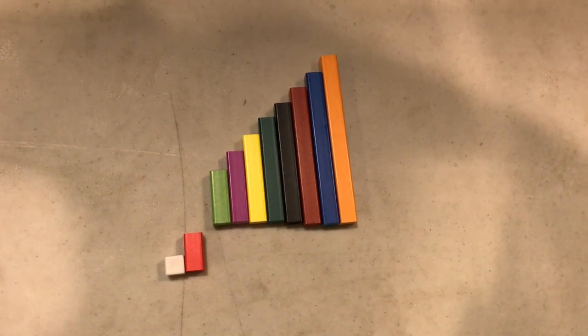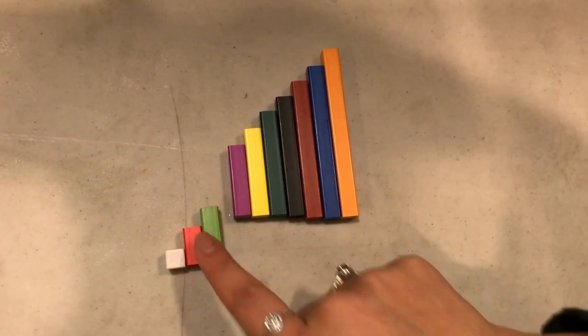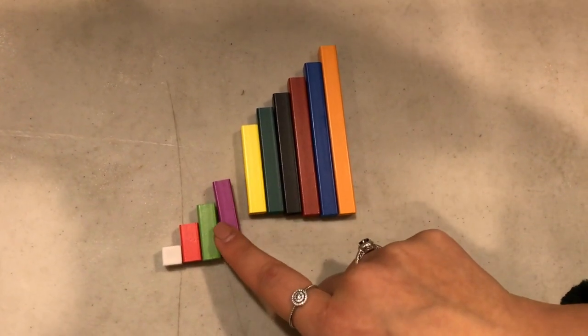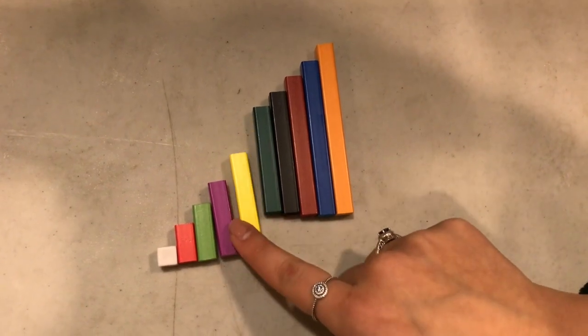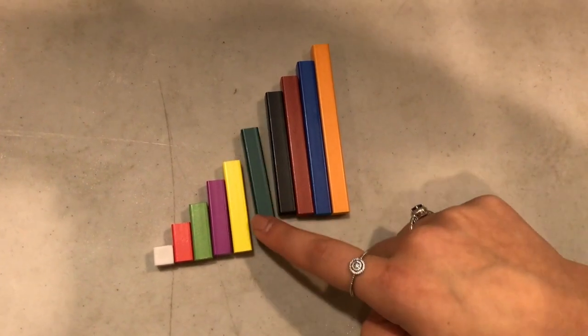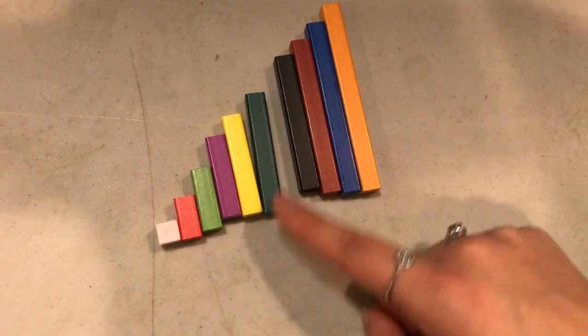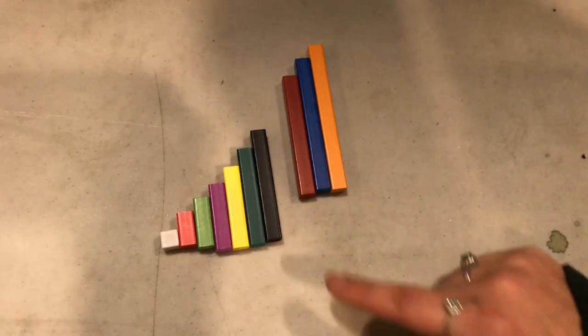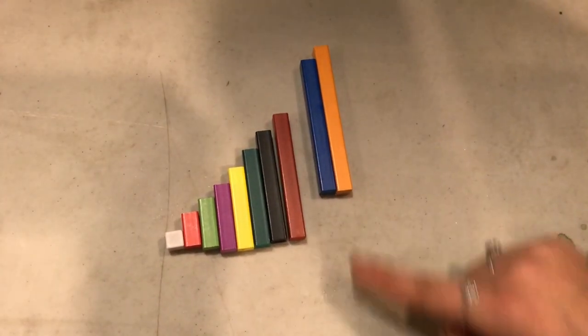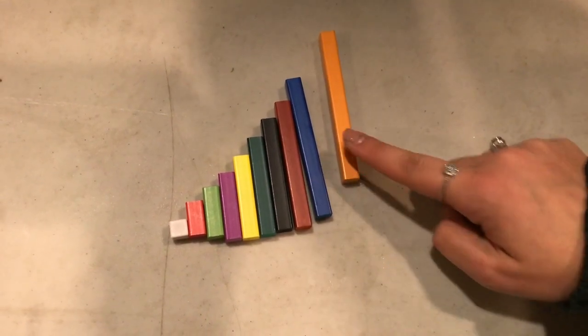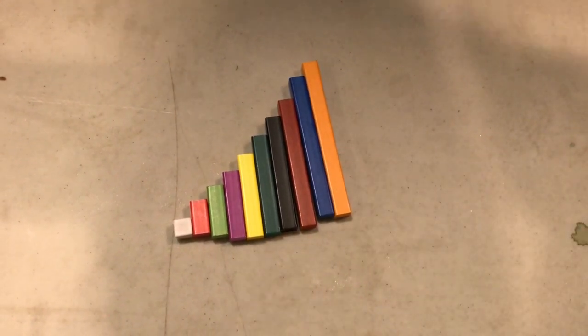As represented, the light green rod represents 3, the purple rod represents 4, the yellow rod represents 5, the dark green rod represents 6, the black rod represents 7, the brown rod represents 8, the blue rod represents 9, and the orange rod represents 10.